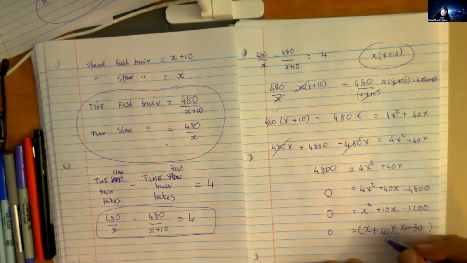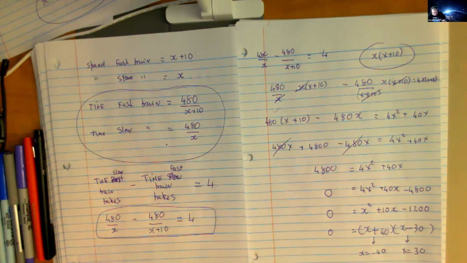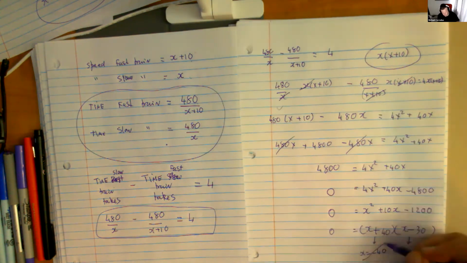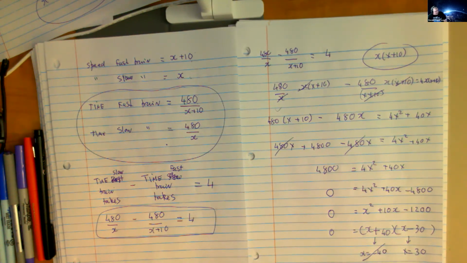Well, we're almost done with this. Do you know that the solutions are x equals 30 and x equals negative 40? Which one of those two am I throwing out because it's silly? Negative 40. So the answer to this puzzle is x equals 30, right? You can't get a speed of negative 40. X represents speeds here, right? So negative 40 would be going backwards, I guess. I mean, we're not going to do that.